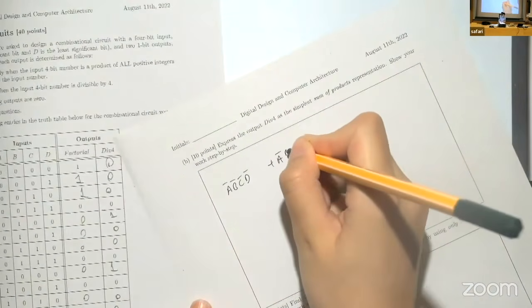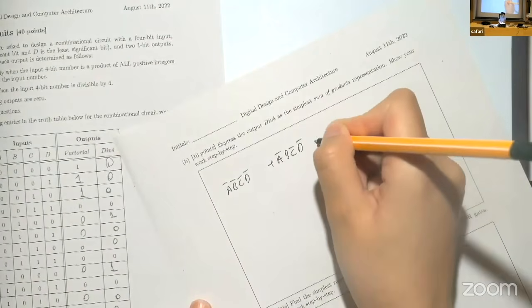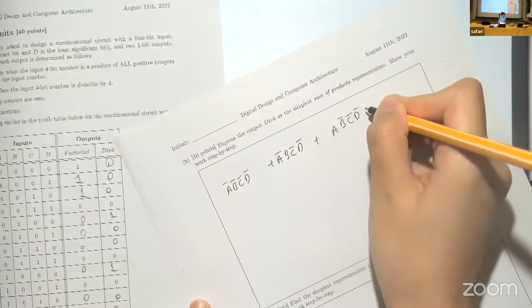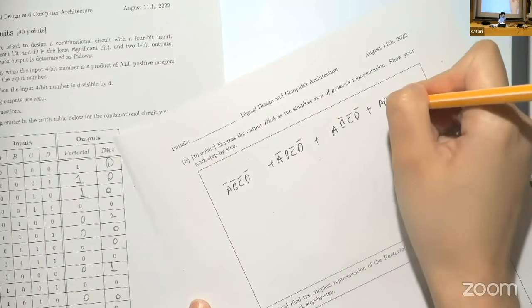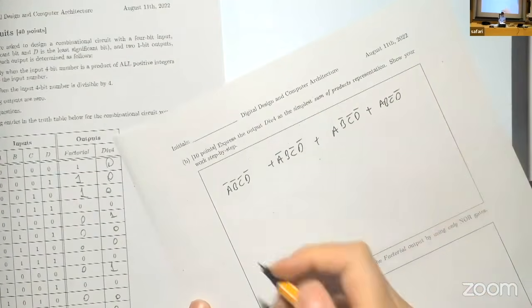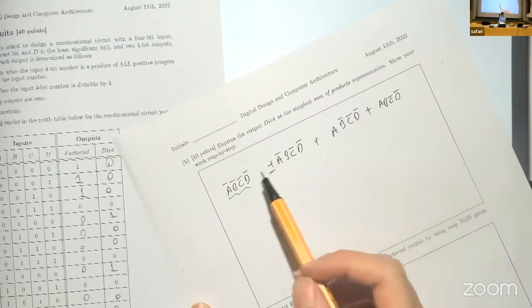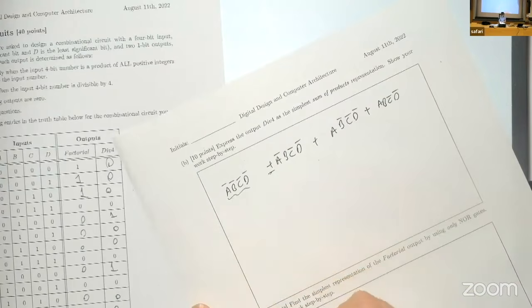And then the second one is A naught, B, C naught, D naught. And the third one is A, B naught, C naught, D naught, and then the last one is A, B, C naught, and D naught. So this is the sum of all the products where this output is 1, and we are asked to simplify this.